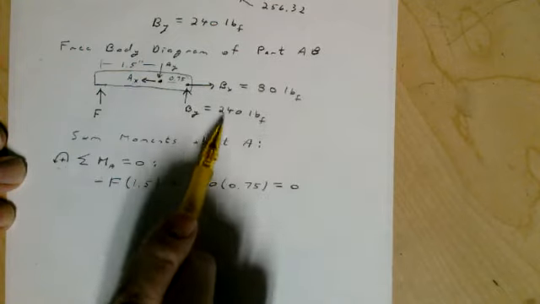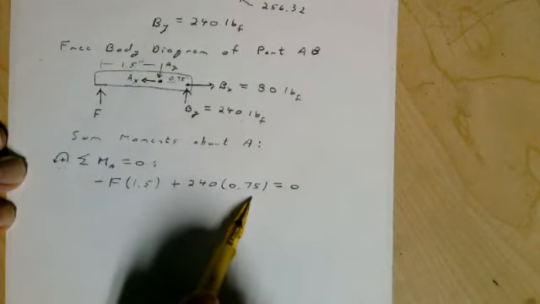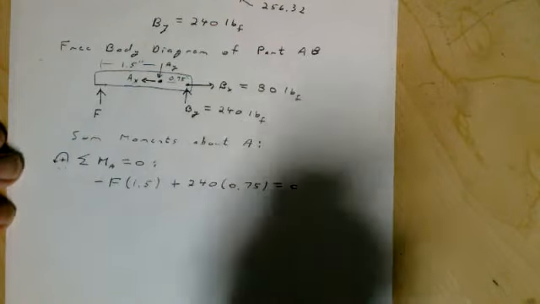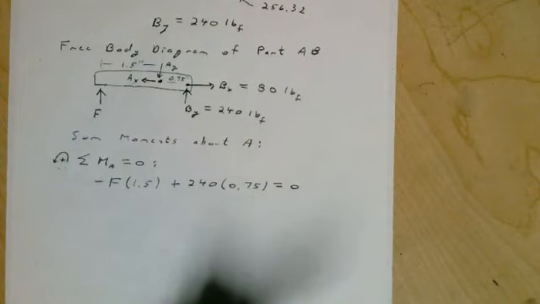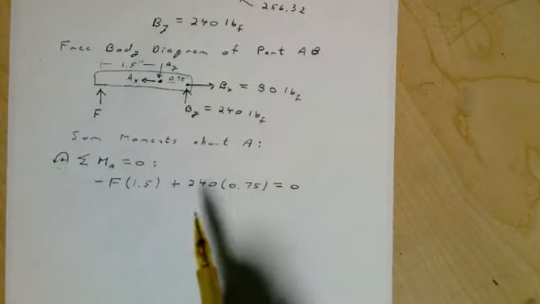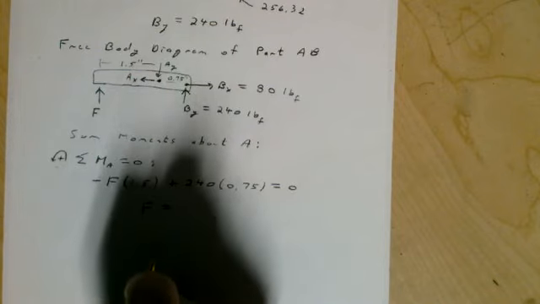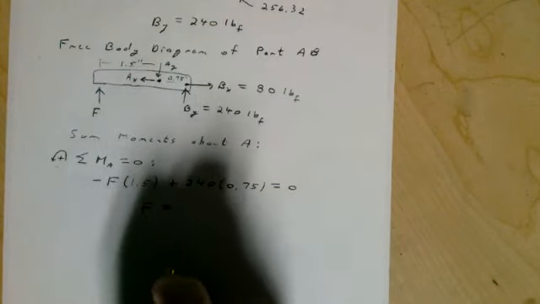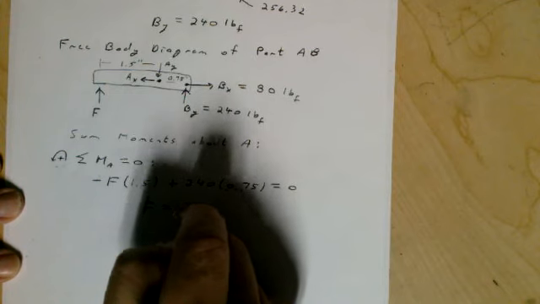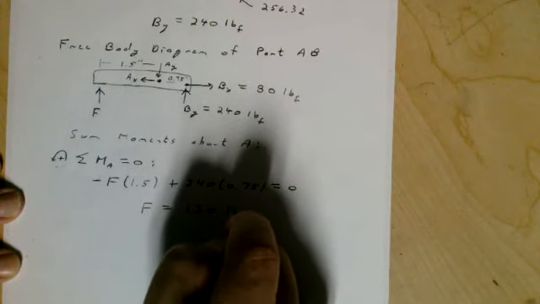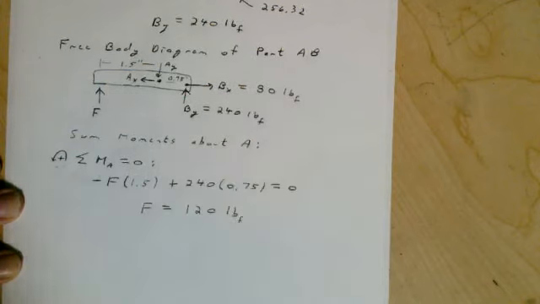And then we have our 240 pounds over here times 0.75 inches. Then put all that into your calculator. And when you do that, you get the force F to be 120 pound force. And that's our answer.